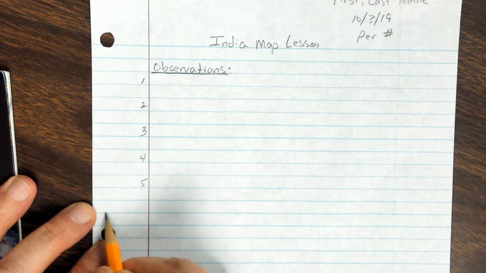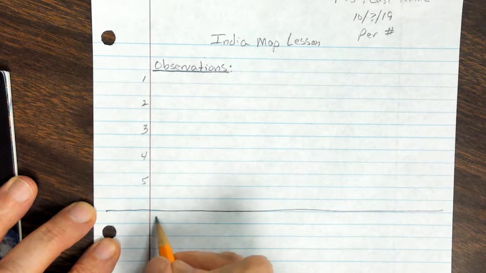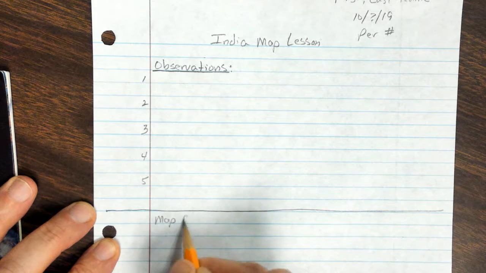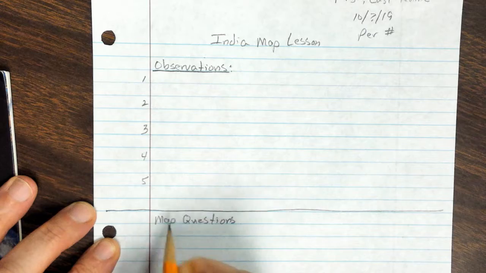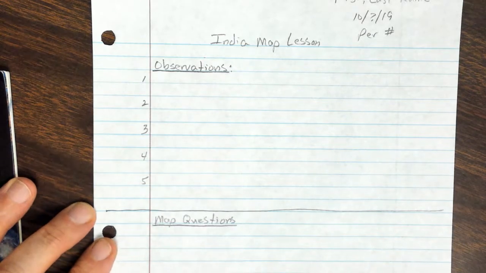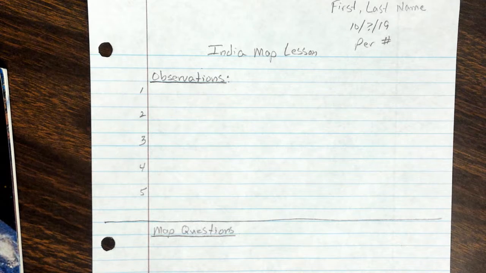And then draw a line underneath 5, right there, and put map questions down there. Okay, now give everybody a second to get their paper set up, and then we'll get started.